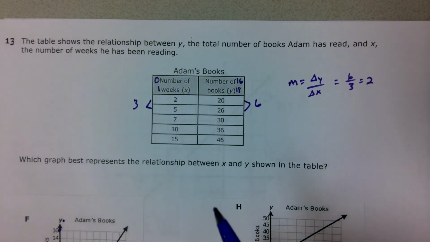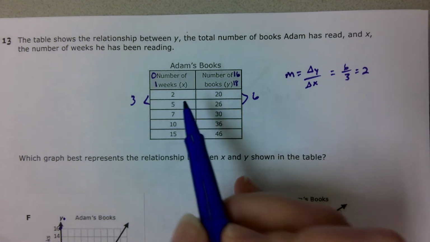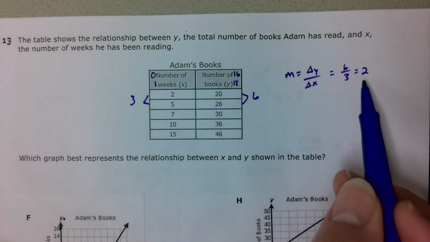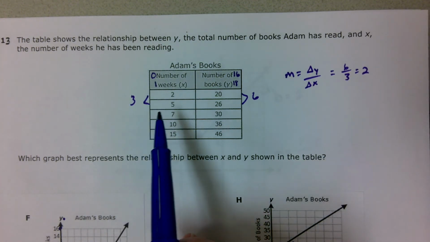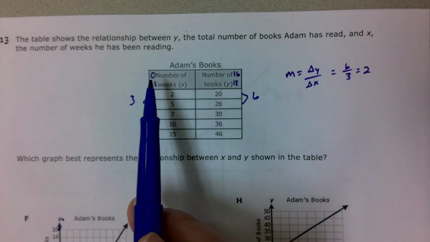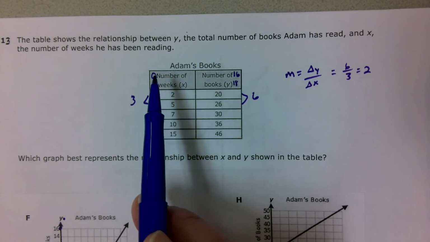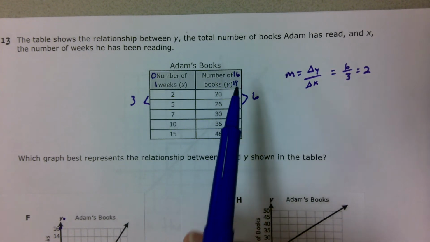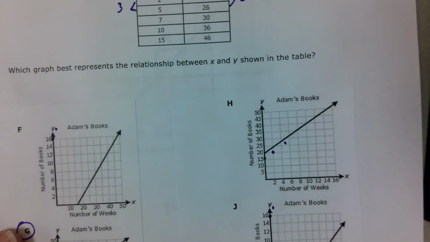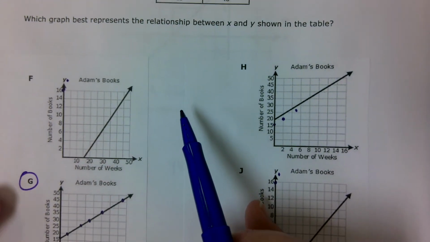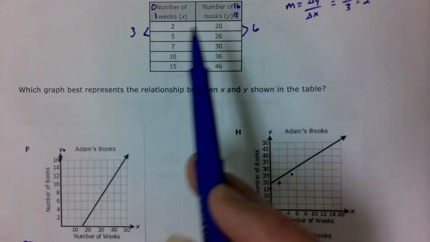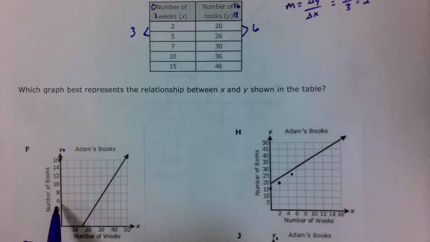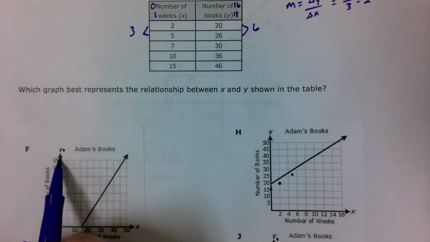So the first thing I need to do is look at my change in y over change in x for my slope, and I found that was 2. But I also wanted to notice, for the number of weeks, how many books he had already read. So at 0 weeks, he had read 16 books already. And so I'm looking for something where I have 0 and 16, and I'm also looking for these values here to line up. So here I don't have a 0 with a 16, that's way up here.